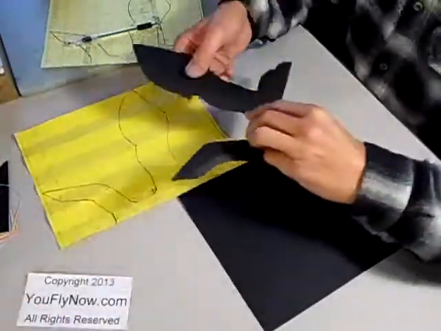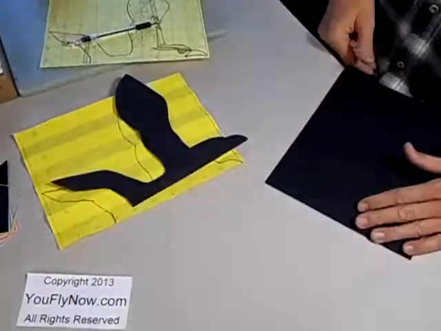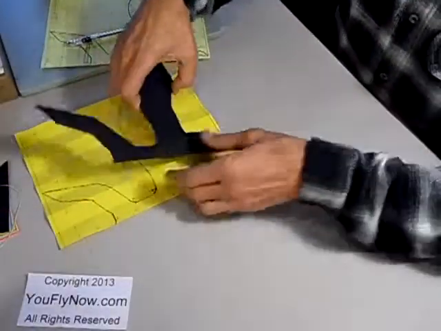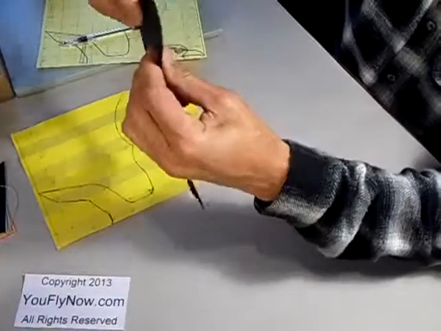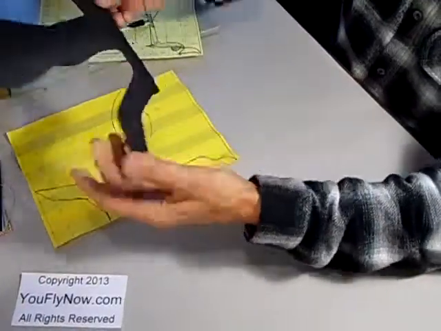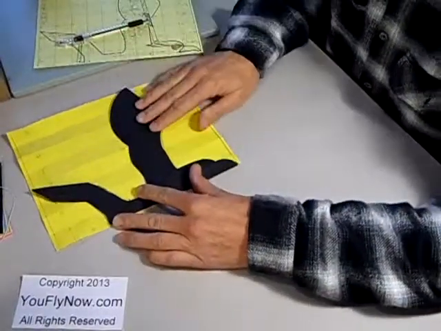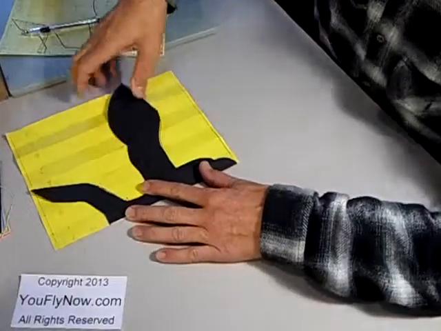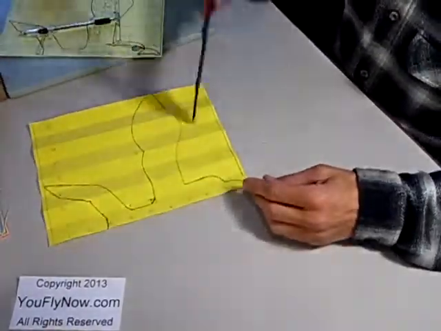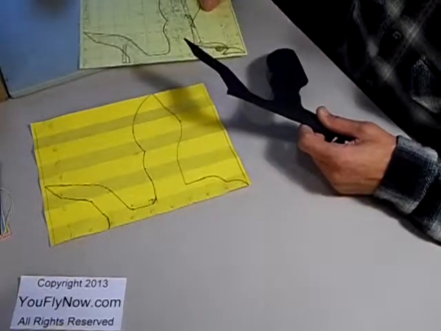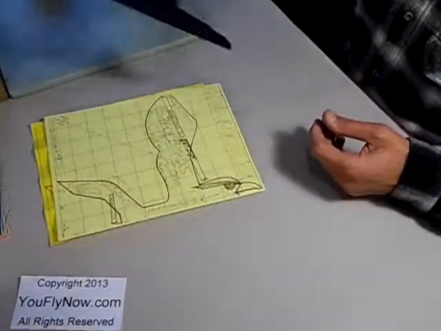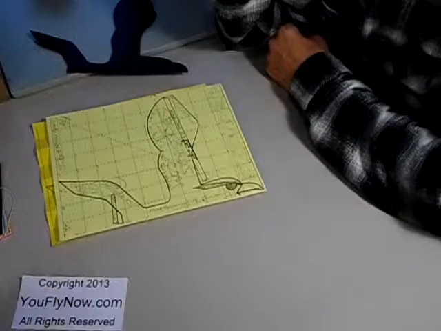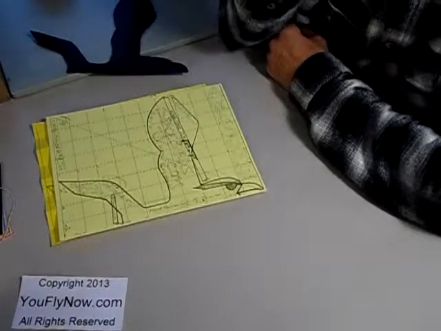Here's one right here. That one has been curved a little bit, so it has some more stability. But that right there, look at that. That's a hand-drawn pattern, and look at the match we just got. All right, that's copyright 2013. You fly now. SpaceBirds are there for you to build.